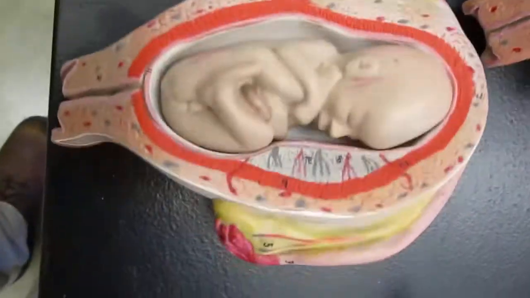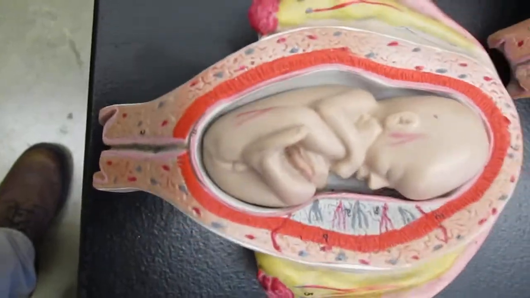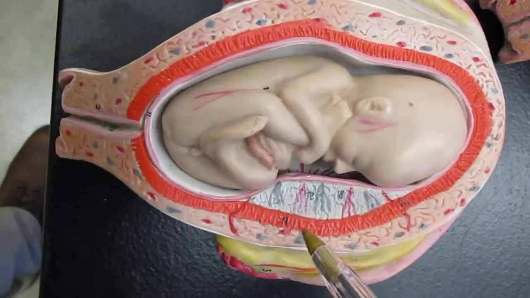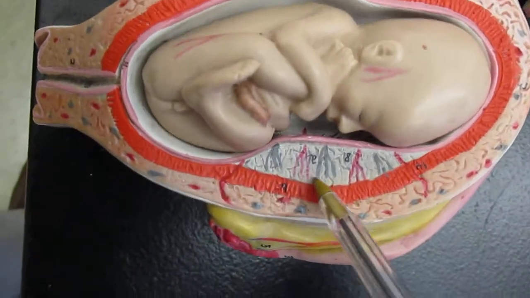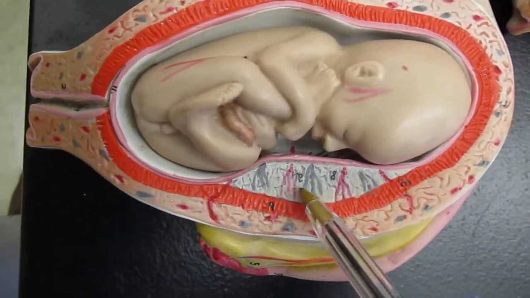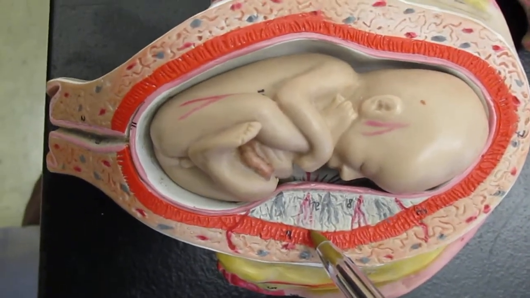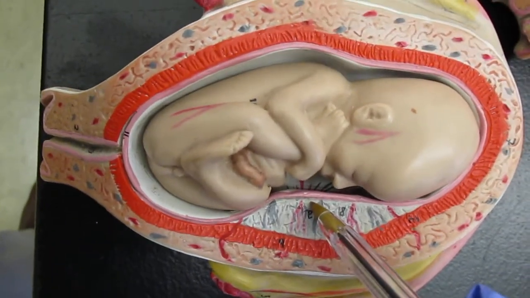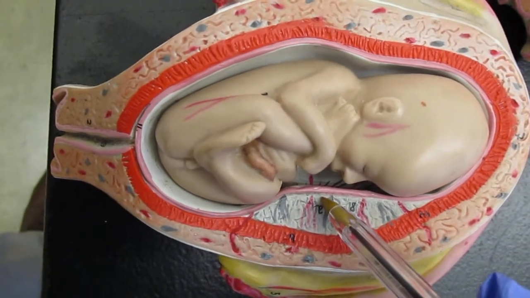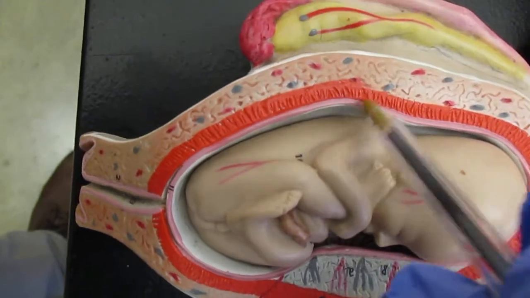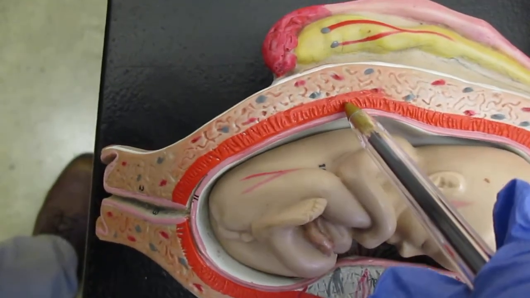Okay, so we can pretty much see the same structures here, obviously. So we can see the placenta right here. This would be your maternal tissue. This would be your embryonic tissue of your placenta. We have the endometrium right here in red, obviously.